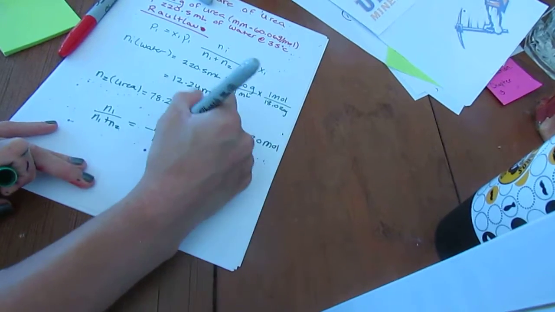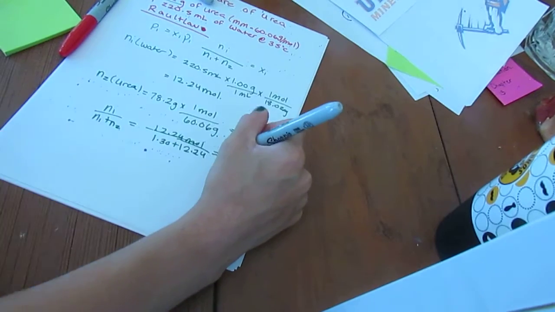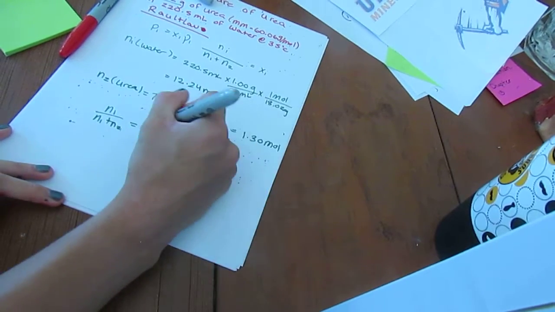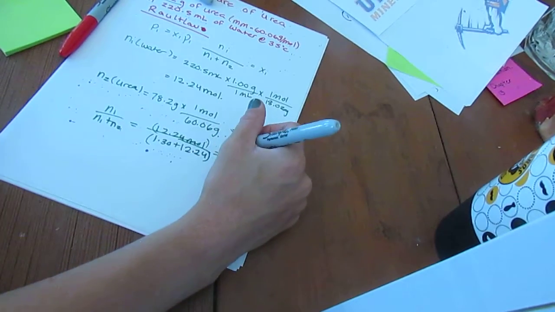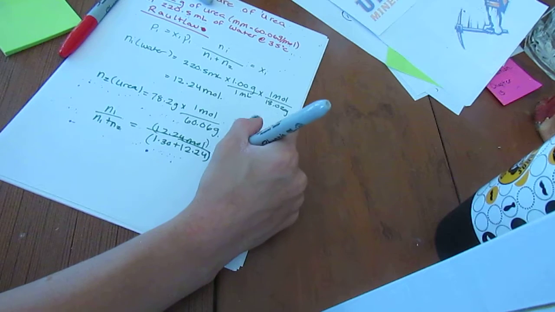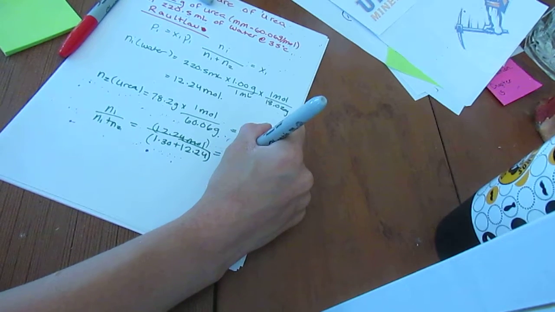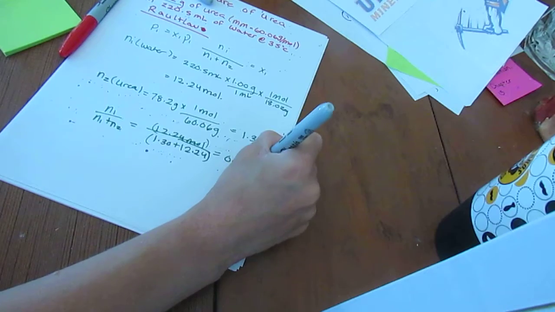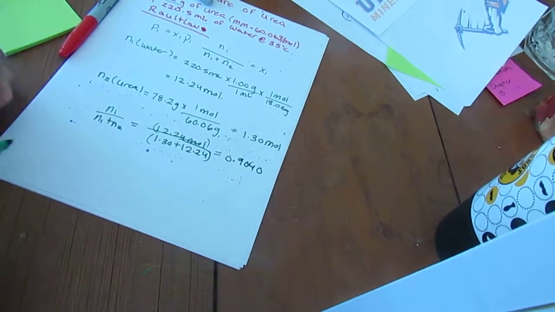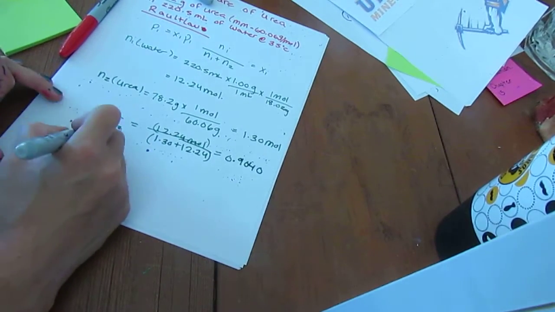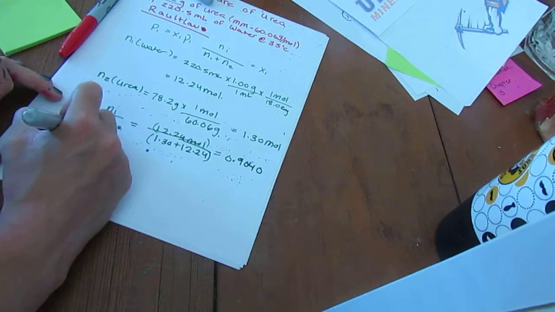And so when I do this, and I actually put it in my calculator, make sure to put all the parentheses everywhere, it'll equal out to 0.9040.